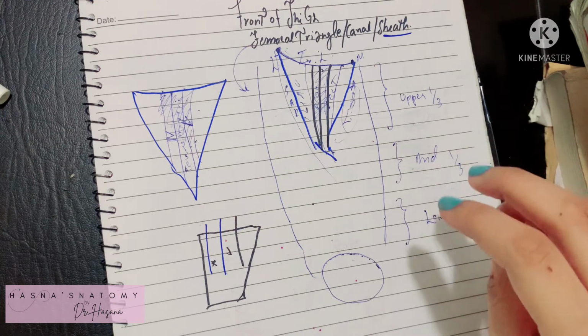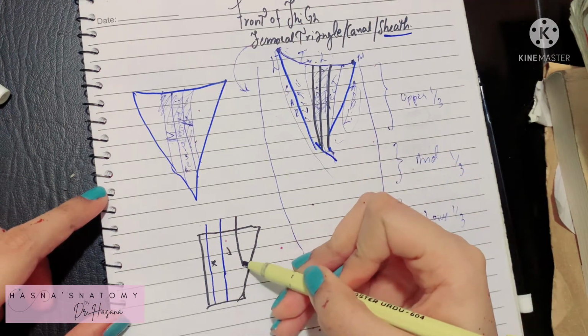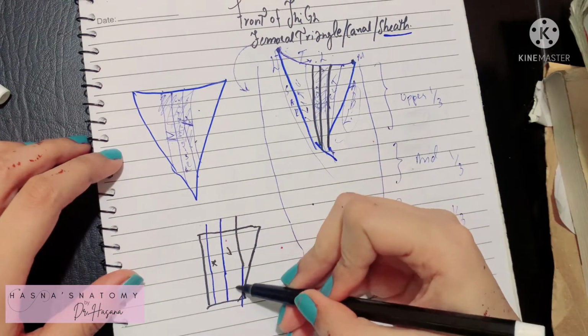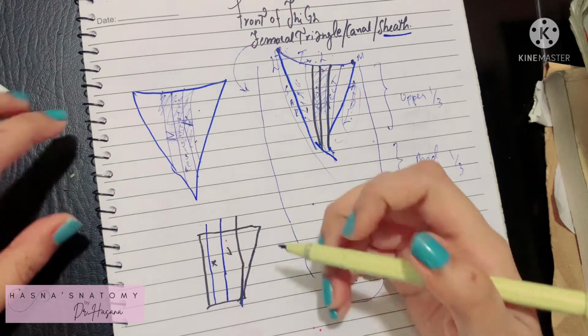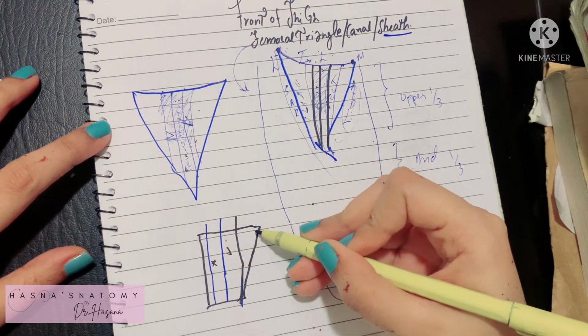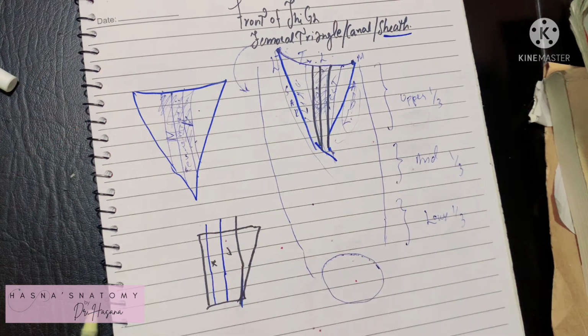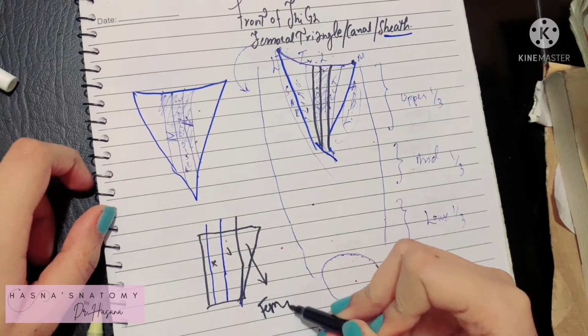So this way it is forming 3 compartments. As you can see, this is the lateral most compartment. This vein is forming the intermediate compartment, and finally there is the most medial compartment of this femoral sheath, and this most medial compartment is known as the femoral canal.